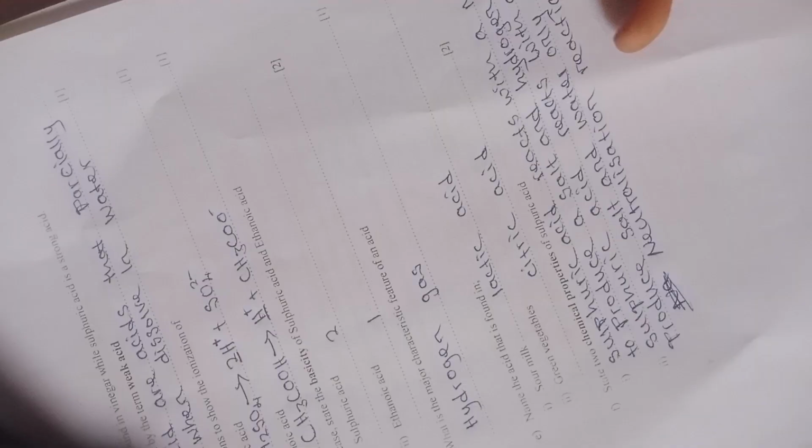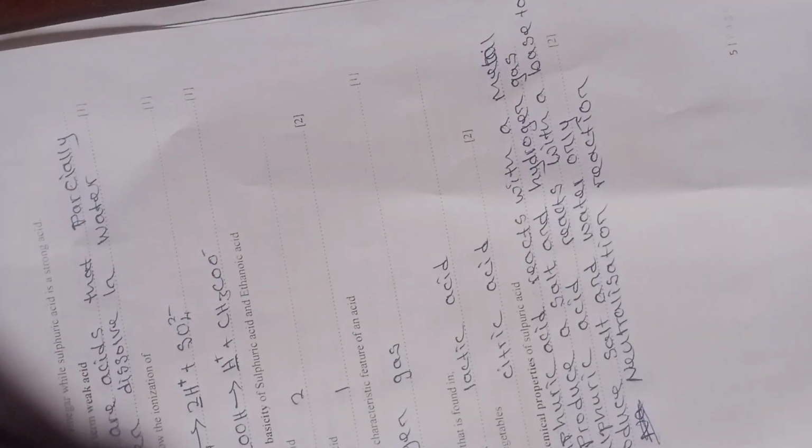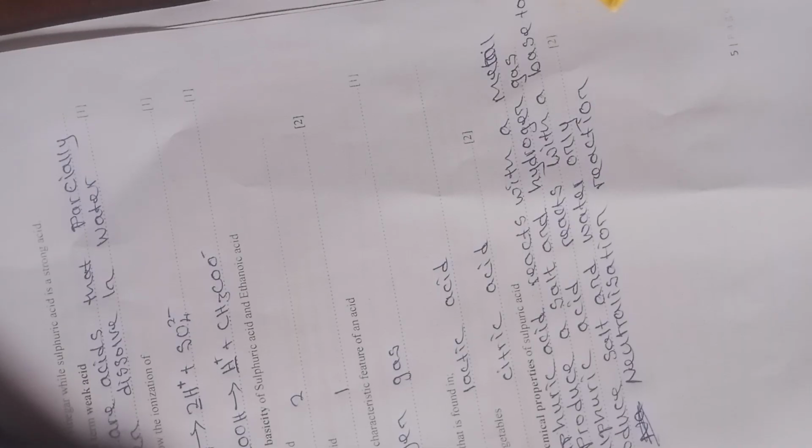So a neutralization reaction is the reaction where a base reacts with an acid to produce water and salt only.